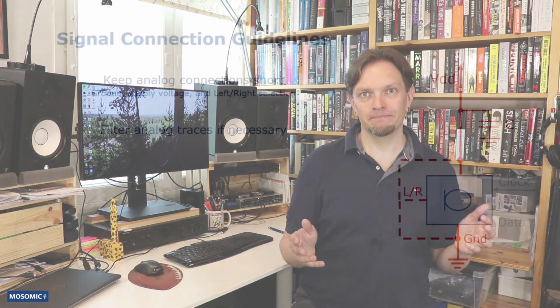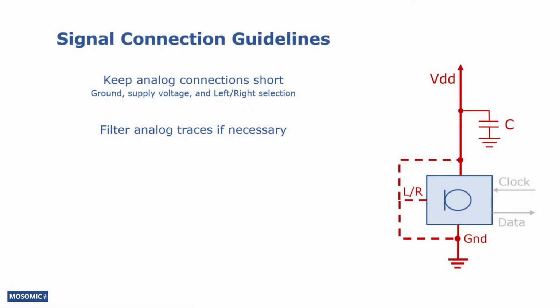There are a few more things related to the layout and connection routing in digital microphone systems that help make the system more immune to disturbances. The same principle applies for analog connections around a digital microphone, namely ground, supply voltage and left-right selection, as for all analog microphone lines.